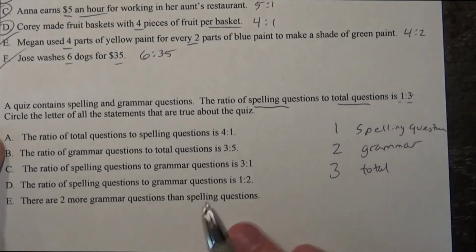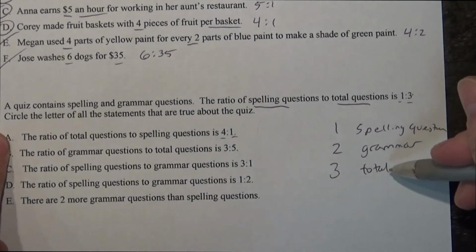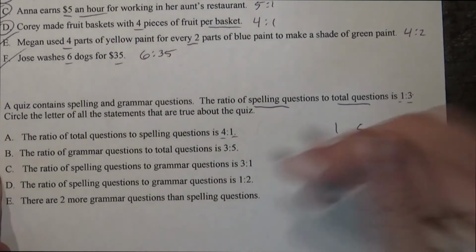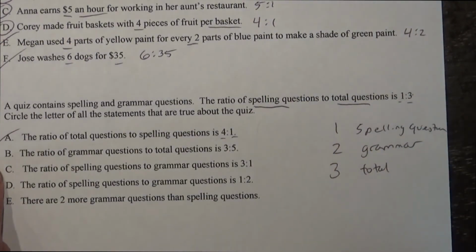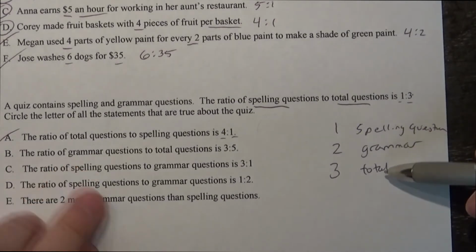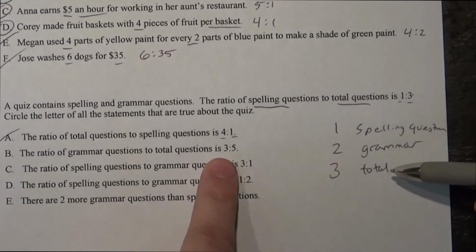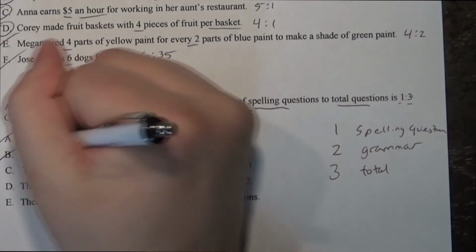Letter A says the ratio of total questions to spelling questions is 4 to 1. Well, the total is 3. Spelling is 1. So because the total is 3, that can't be right. Letter B, the ratio of grammar questions to total questions is 3 to 5. Well, there's 2 grammar questions and 3 total. So even if I bump that up, it would be 4 to 6. It's still not 3 to 5. So that one is incorrect.